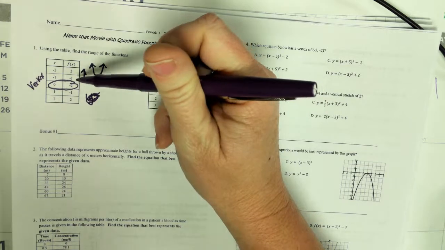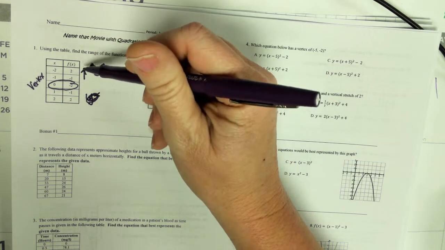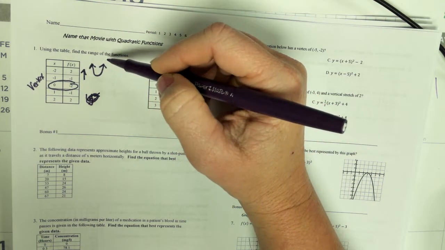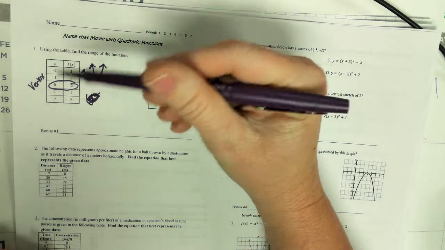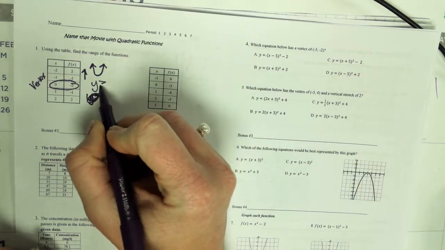And then what I'm going to look at next is to see if my numbers in the table are increasing or decreasing, and I can see that they are increasing. So that means my graph would be facing up. So that means y can be -2 or anything greater than -2. So we would say y is greater than or equal to -2.